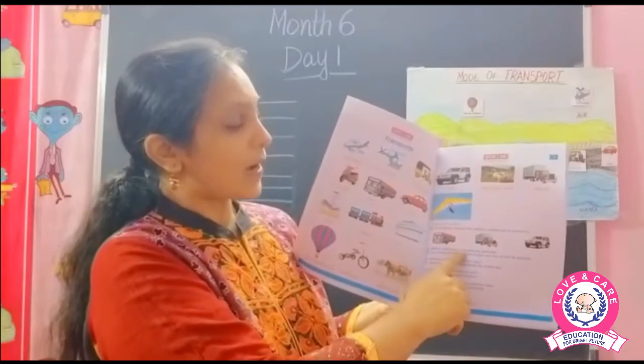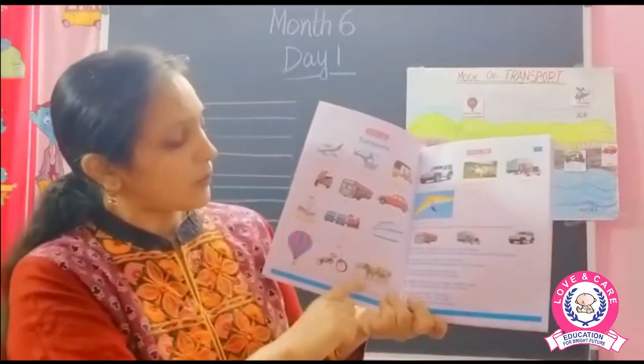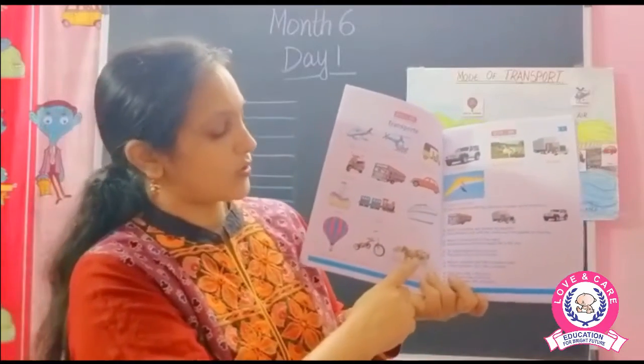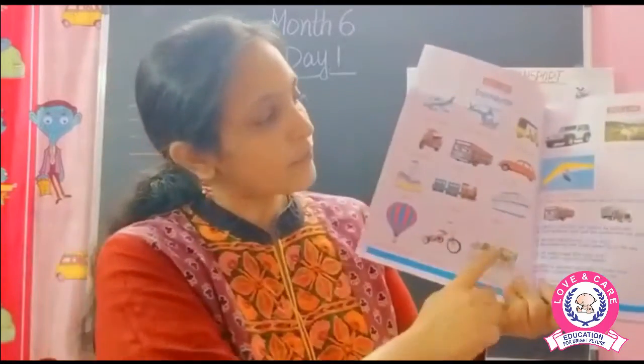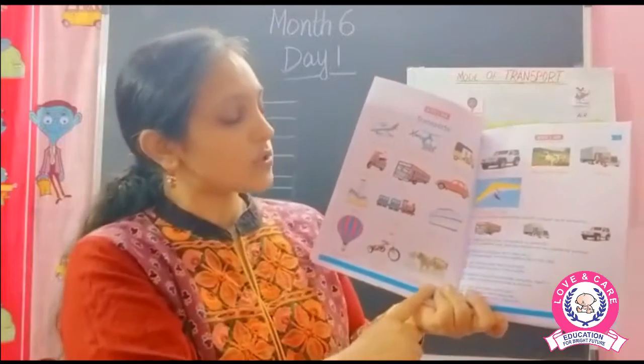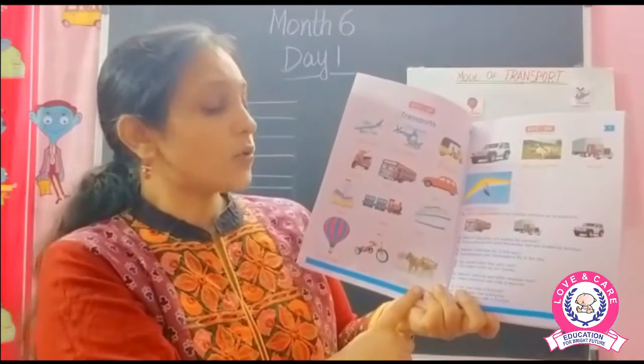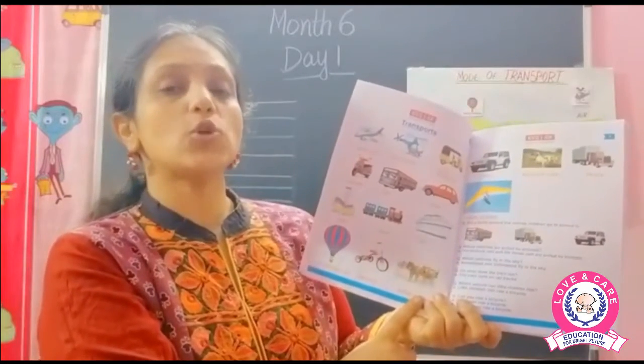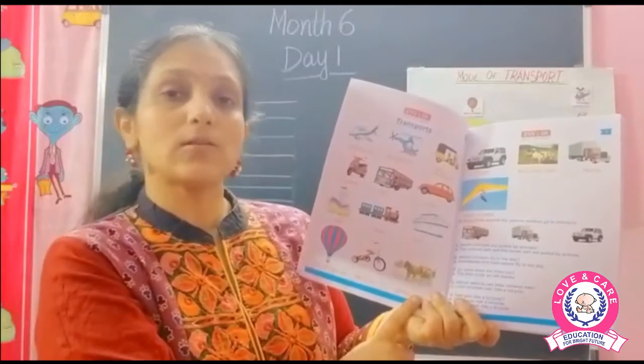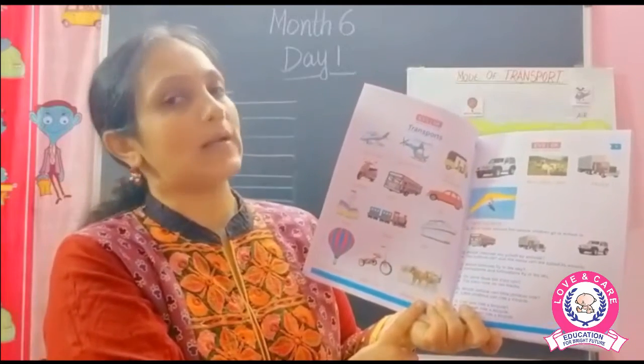Now which vehicles are pulled by animals? Now here in the picture you can see that there are 2 pictures, you can see a horse cart and you can see a bullock cart. Now these 2 carts are just pulled by animals. मतलब ये जो 2 vehicles है उसे animals खींचते हैं और उसमें हम बैठ के जाते हैं.